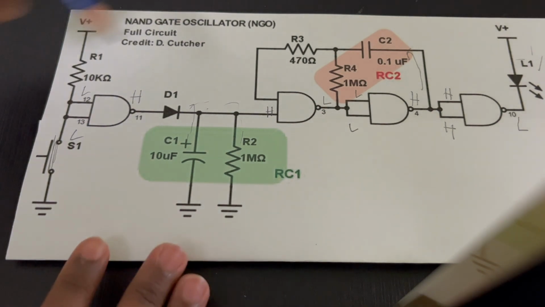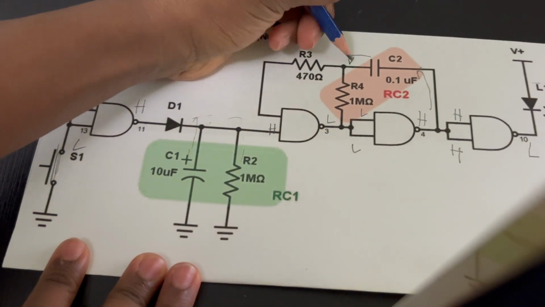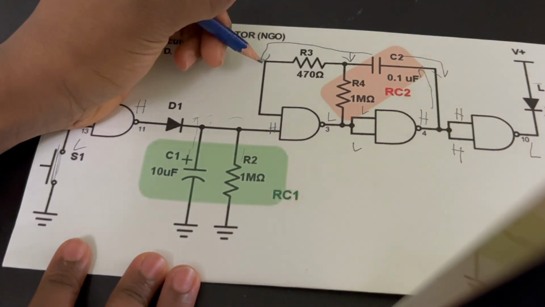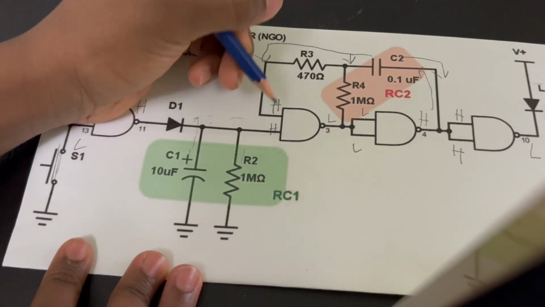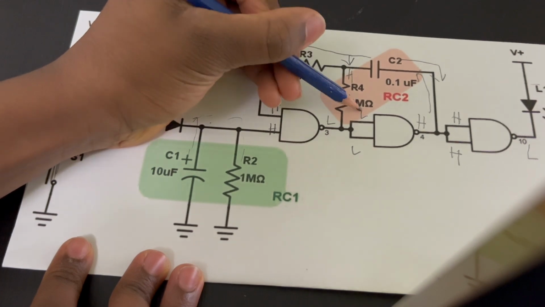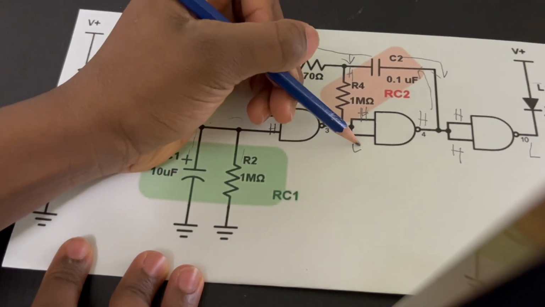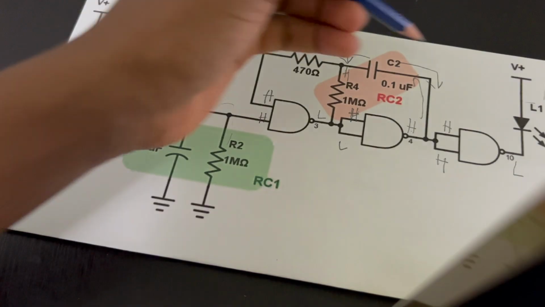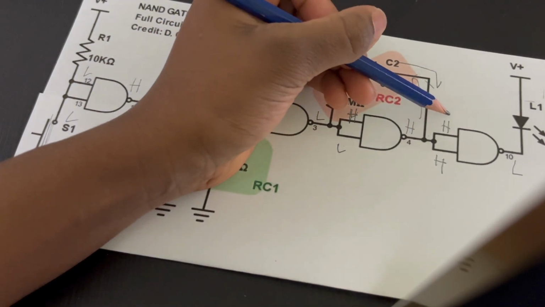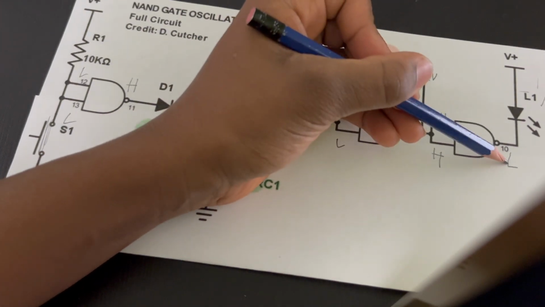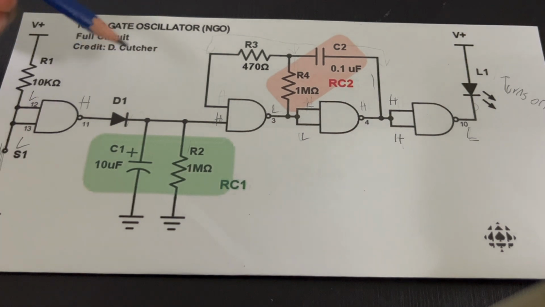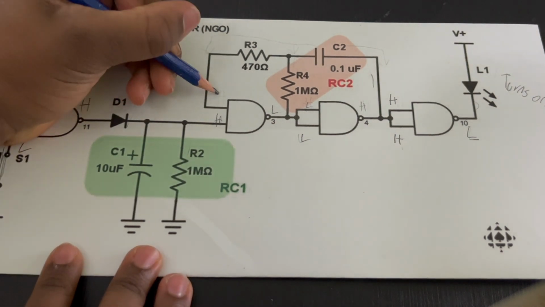Once the capacitor is done charging, it discharges through all of these paths. So this becomes a high, the high and the high still become a low, but this becomes a high. So this becomes a high as well, and the high and the low become a high, and another high also drains from here, which becomes a high and a high, and is a low, which turns on the LED. Once the capacitor finishes discharging, this becomes over here a low.